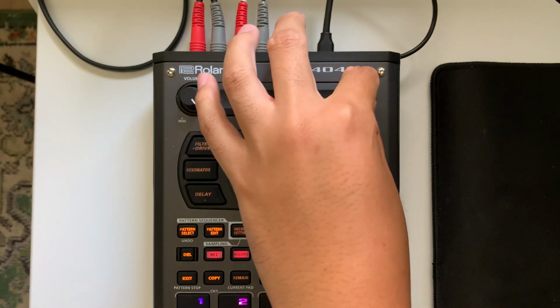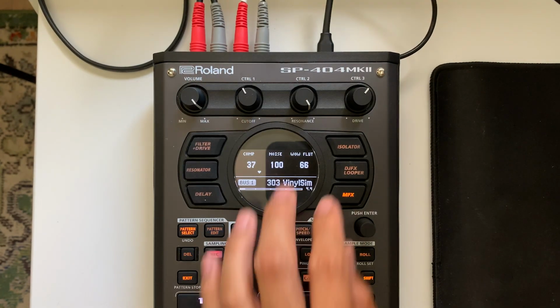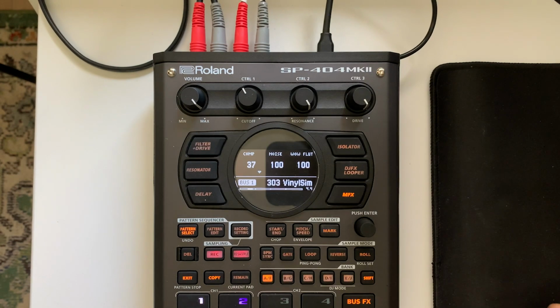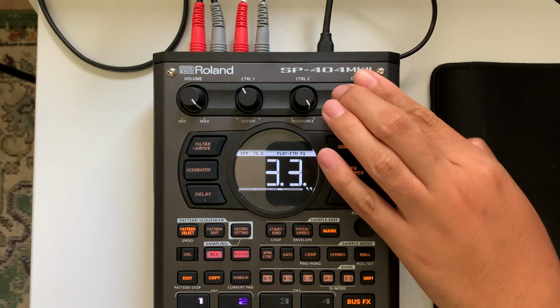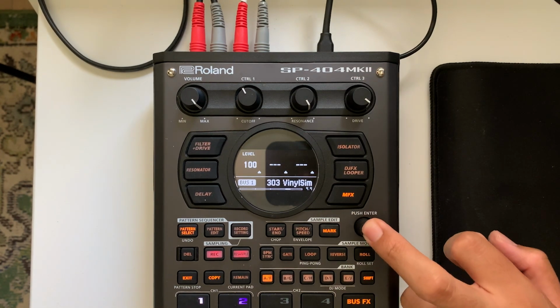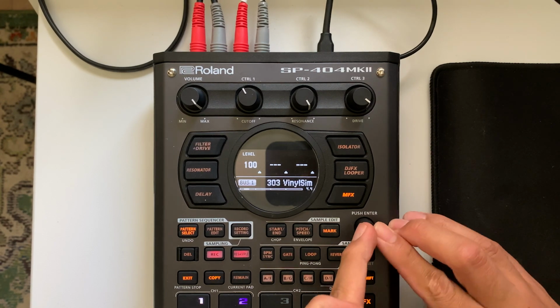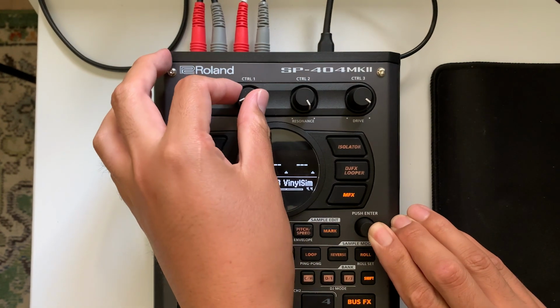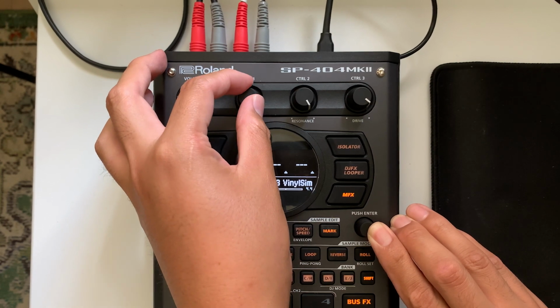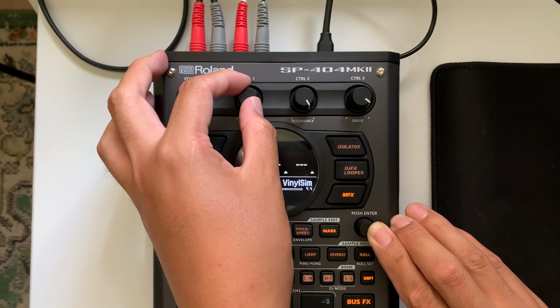Wow flutter, let me run, messing with wow and flutter, and how much you want that effect on there. And then level is just how much volume of the effect sound, how much you want to hear it compared to the dry signal. So if I mess with this, or no, I'm sorry, it's just the level of that effect. I apologize.